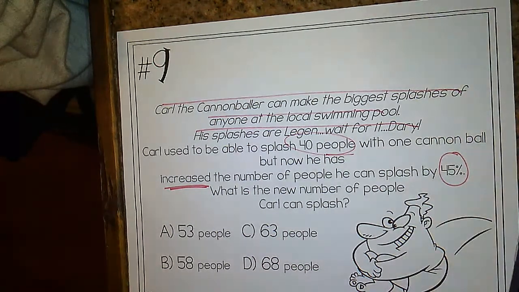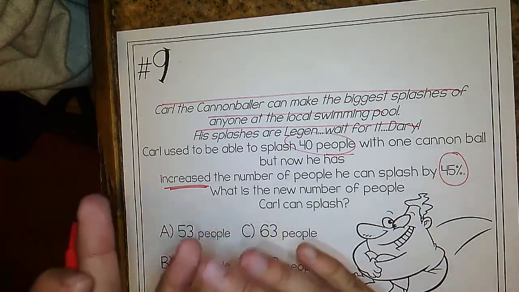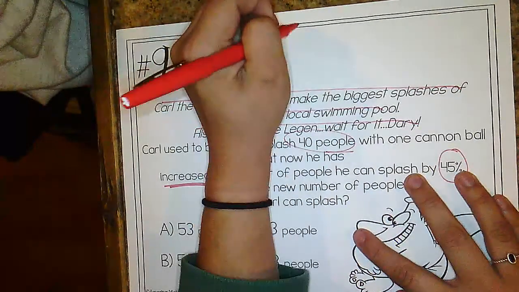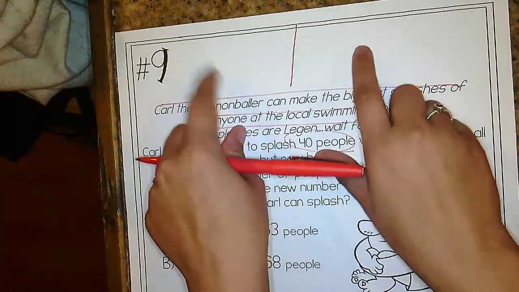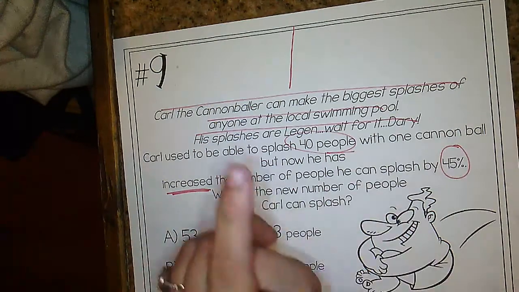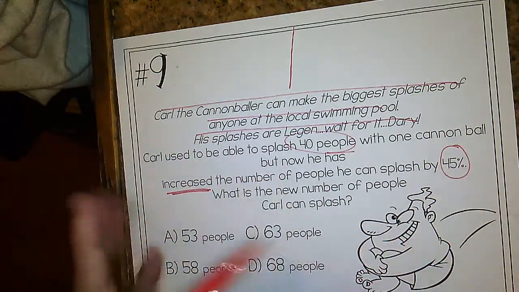We'll come back. All right, so let's go ahead and solve this together. We're going to do way 1 first, and then we'll do way 2 second. So I'm going to split my paper in half up here, and we're going to do our work up here. If you're not showing your work, you're doing it wrong. So make sure you're showing your work.